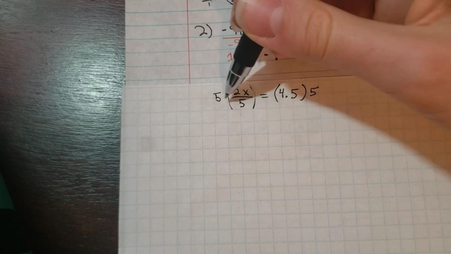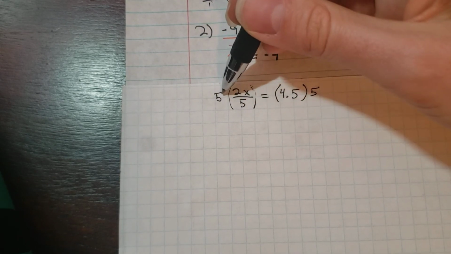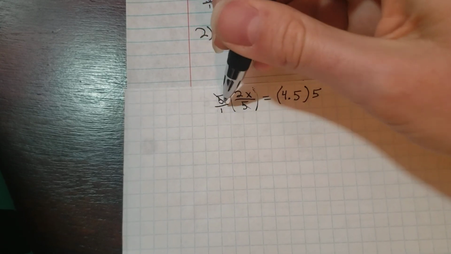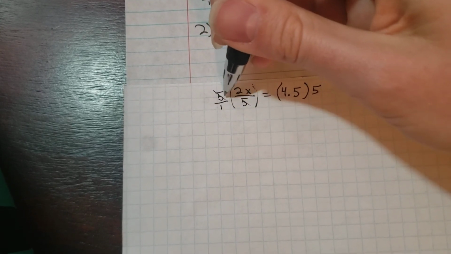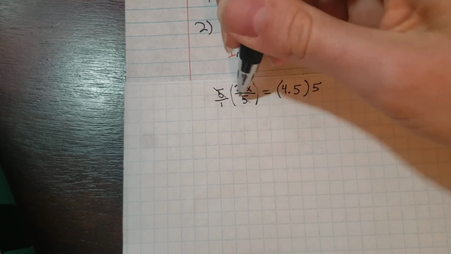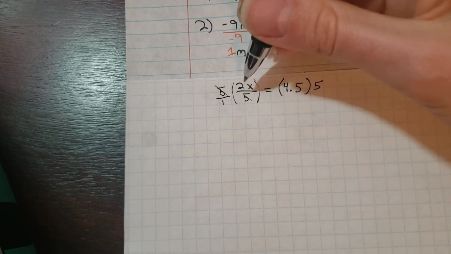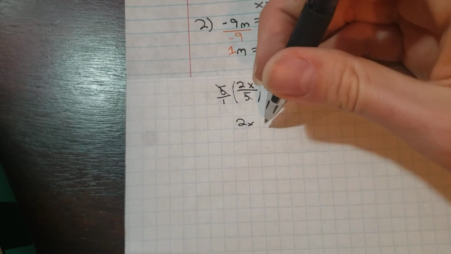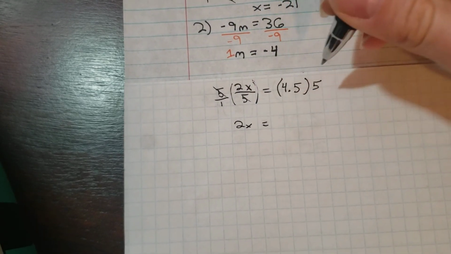Now when I multiply this side by 5, I cross these guys out, right? Because essentially I have 5 over 1. Well, when I'm multiplying straight across, I can cross those two out. That's going to leave me with 2x equals 4.5 times 5.